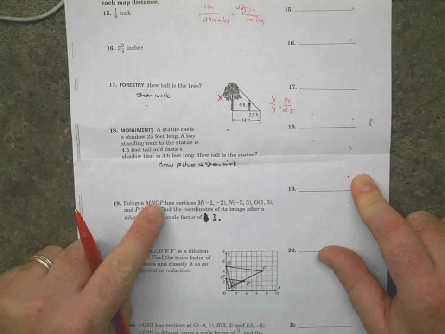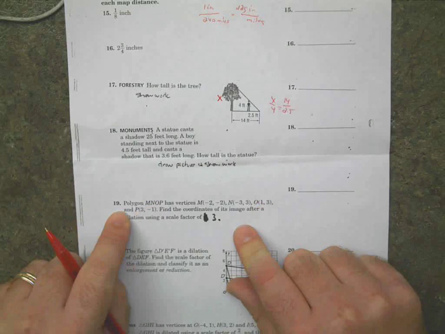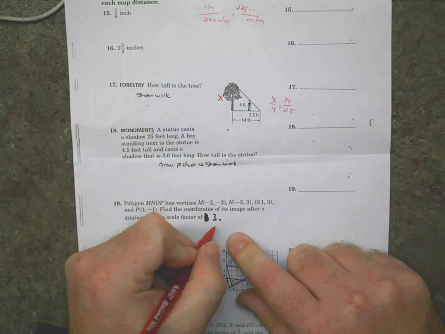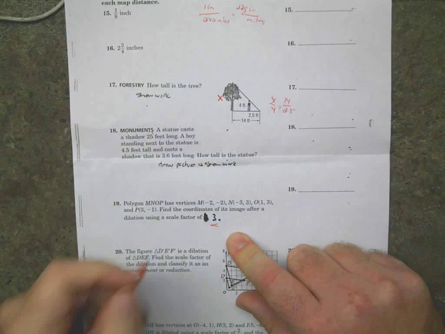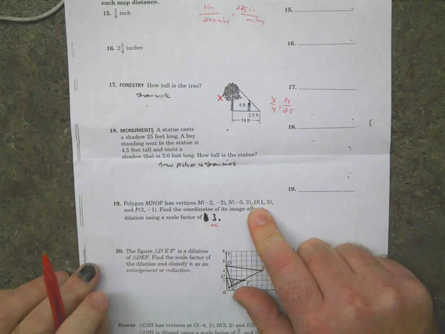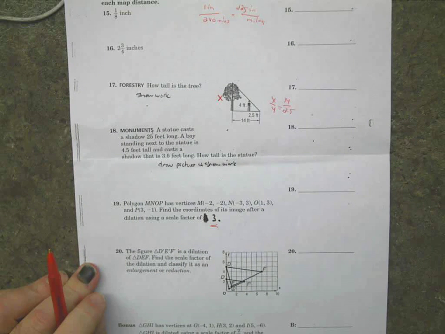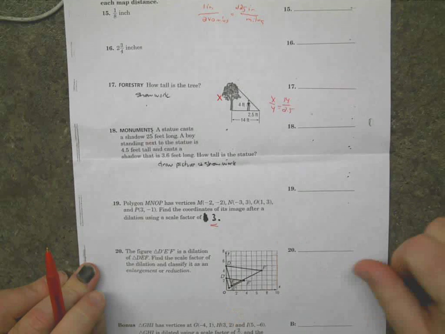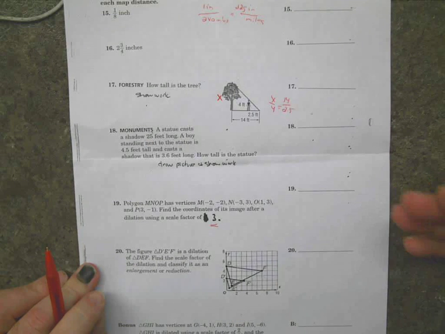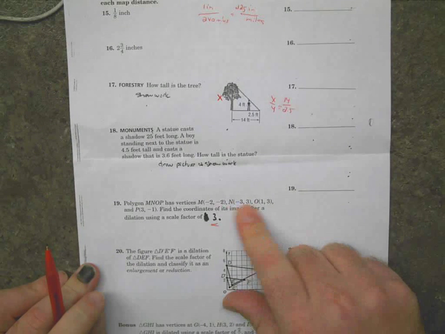19. A polygon, MNOP, has vertices. Listing all of them. I changed it. Made it a little easier. Scale factor 3. That's going to be an enlargement. All you do, just like we did on our worksheet today, if it's a scale factor of 1/3, you divide by 3 on each of these. If it's a scale factor of 2, 4, or 3, or anything like that, multiply them.